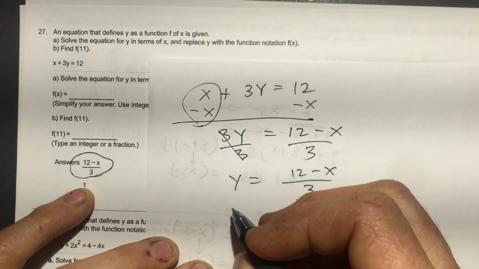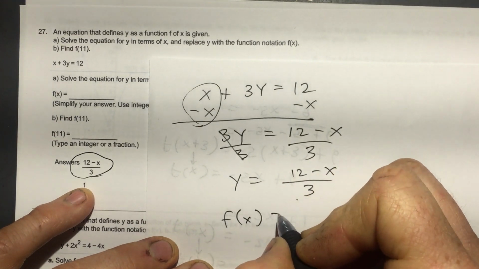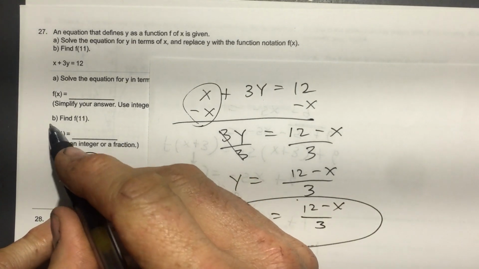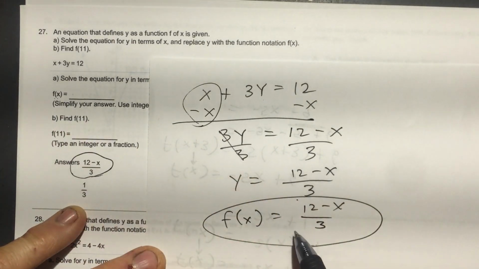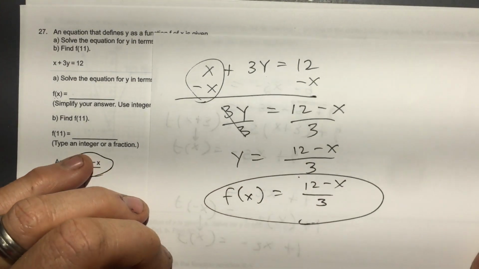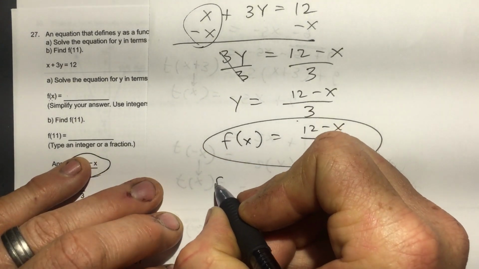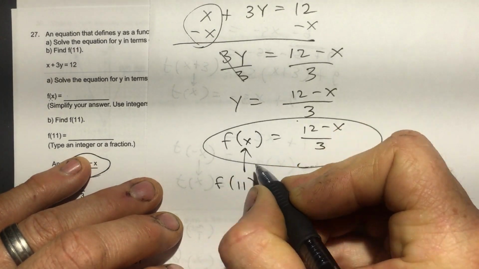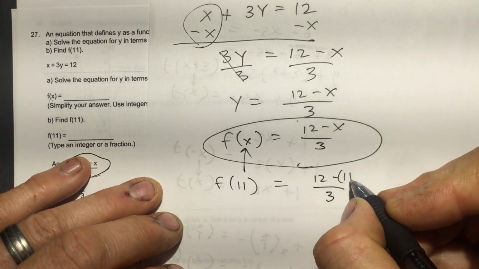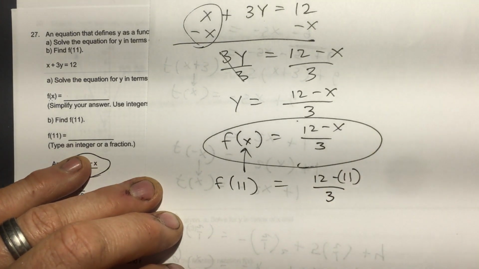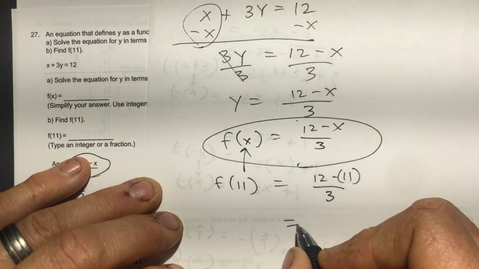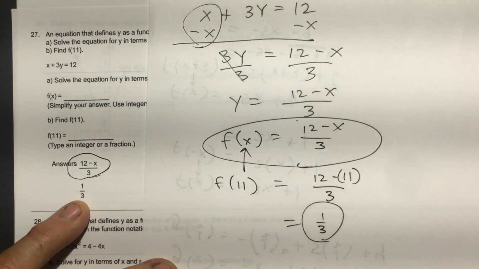Which means then I'd have f of x equals this, which is really my answer right there. It says f of x equals this right here. Now it says find f of 11. So for f of 11, I'm going to put 11 in for x, which means over here I'm going to have 12 minus 11 over 3. Right there where x is, I'm putting 11 in. Well, 12 minus 11 will be 1. 1 divided by 3 would just be 1/3. So there you go, 1/3.